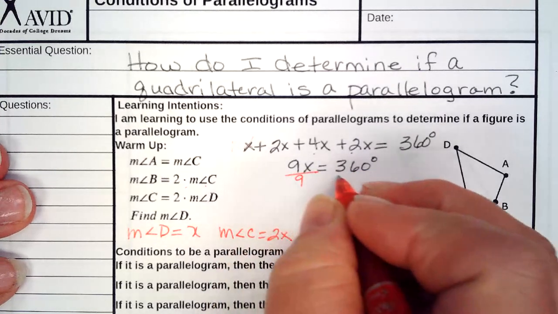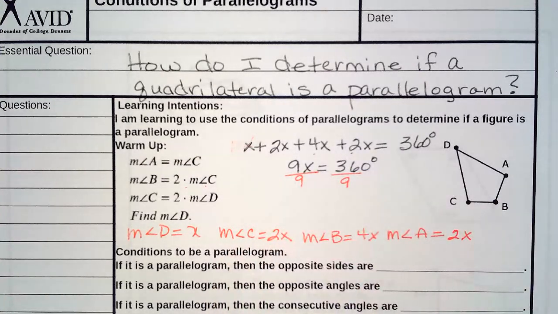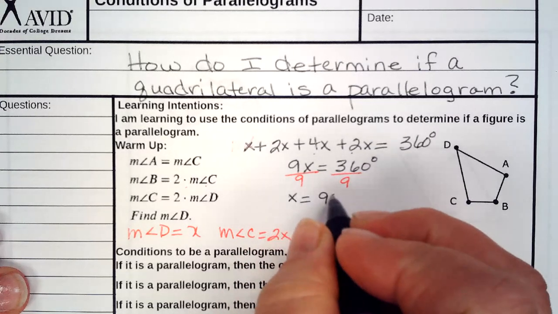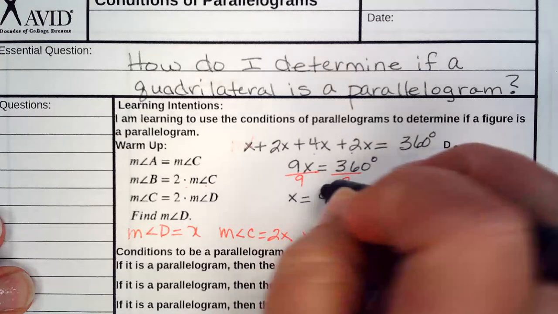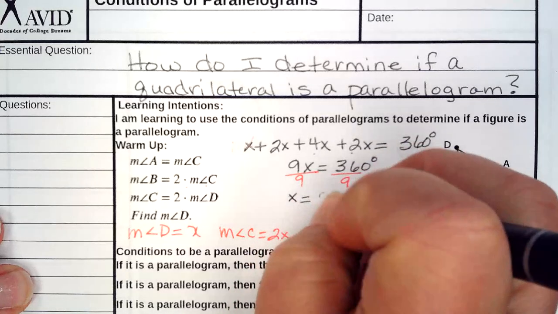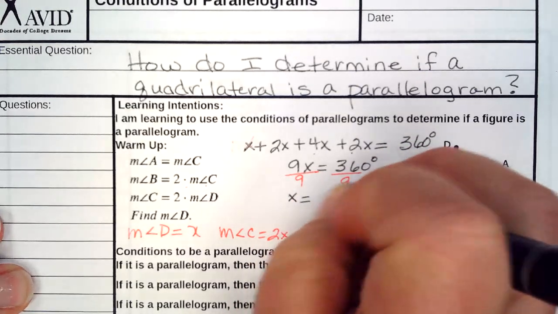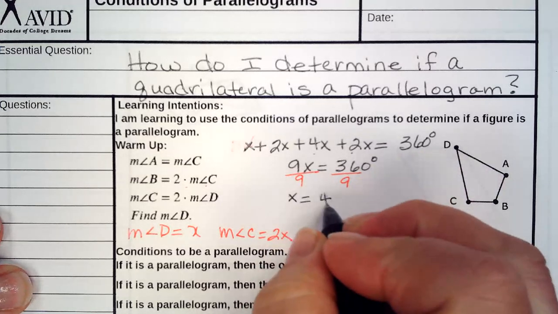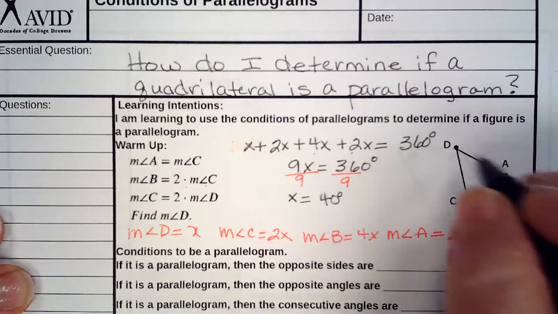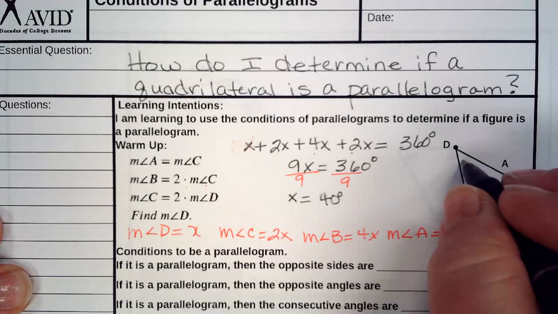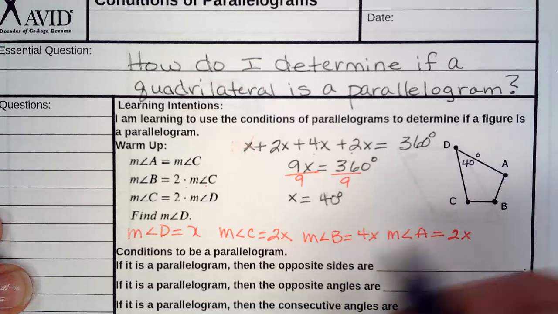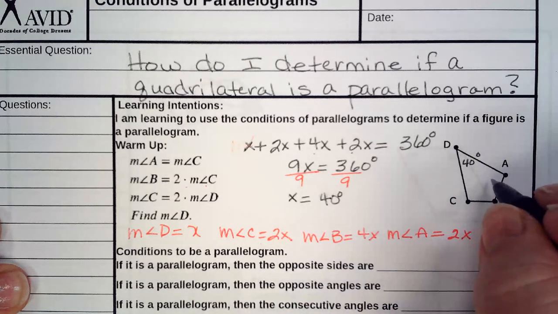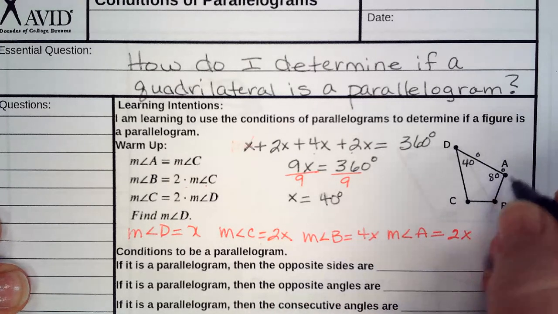Divide by 9. And x is equal to 40 degrees. I almost said 90 degrees, but that would not be right. 40 degrees. So if we're looking at D, this is 40 degrees. C and A are 2 times 40 degrees, so these would be 80 degrees.